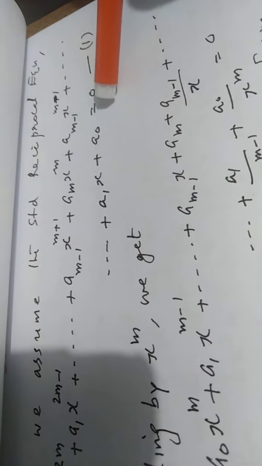After that, what about the coefficients? This is a first type, therefore this coefficient and this coefficient must be equal. The terms are x raised to m plus 1, m minus 1, etc. Last but one is a1 x, because the second one is a1, and plus a0, since the first one is a0, equal to 0. This is the form of a standard reciprocal equation. Okay.